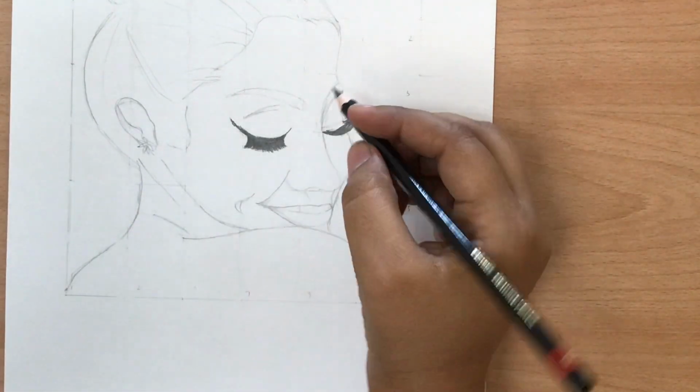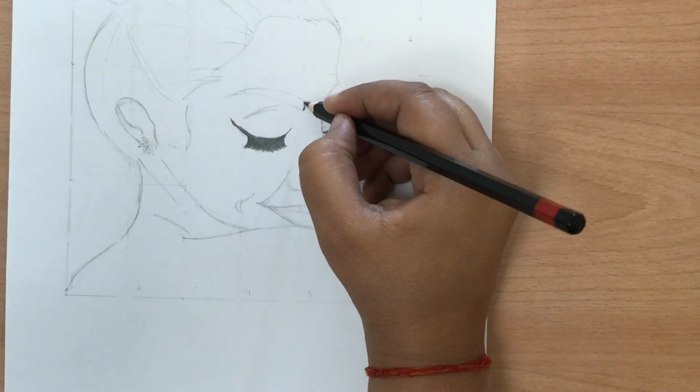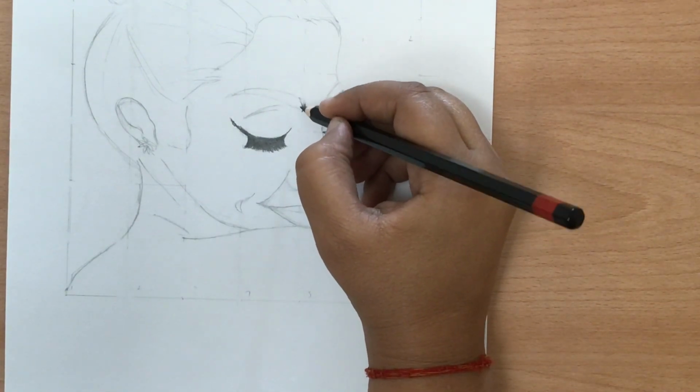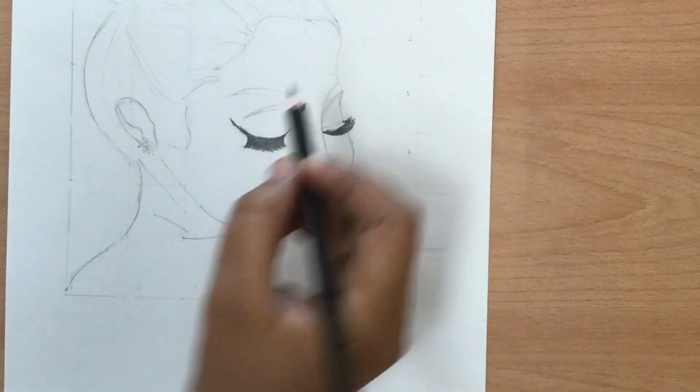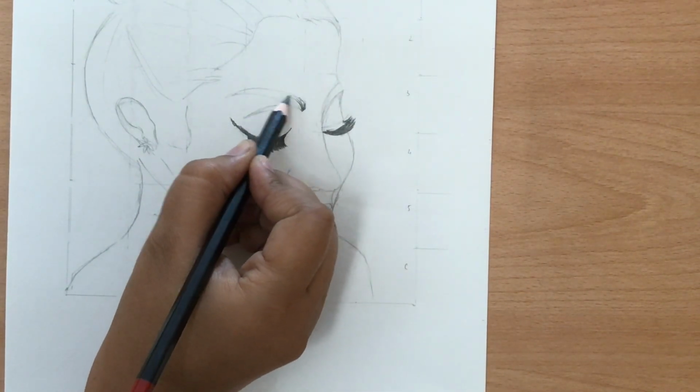For the darkest part I have used the darkest grade pencil, which is 10B. For the remaining ones I'll be using 2B and 4B based on the need. And the 8B pencil I have used for the eyebrows shading.